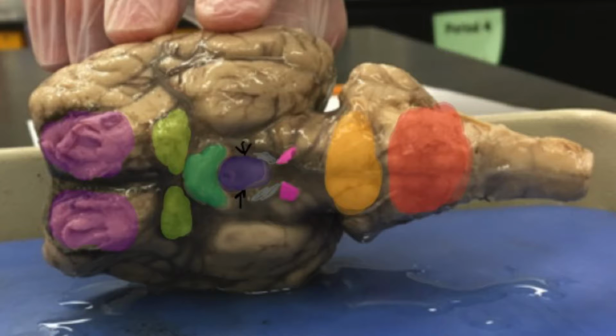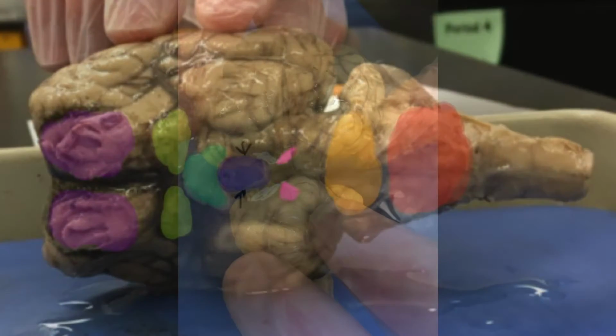The arrows show that they are under the pineal gland. These are nerves that emerge directly from the brain and go through the skull base to transfer information to and from other parts of the body. The oculomotor nerves are labeled in gray. They enable most movements of the eye, and they help raise the eyelid.